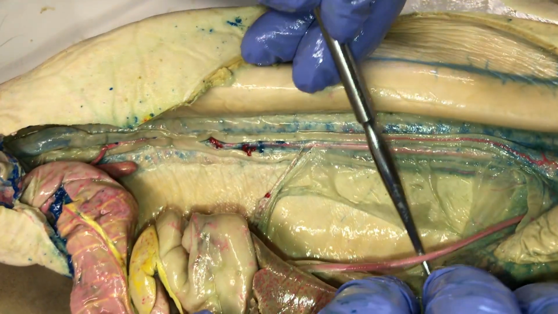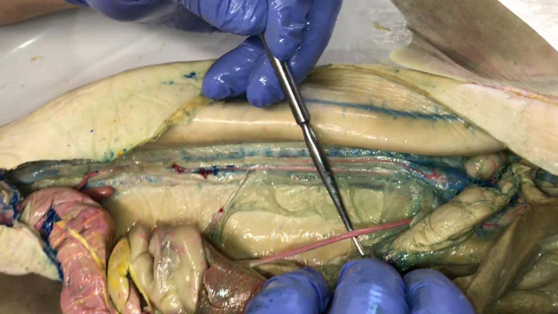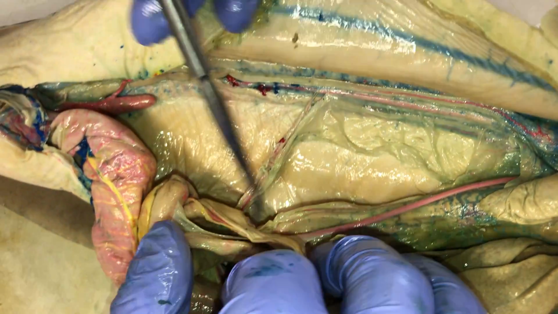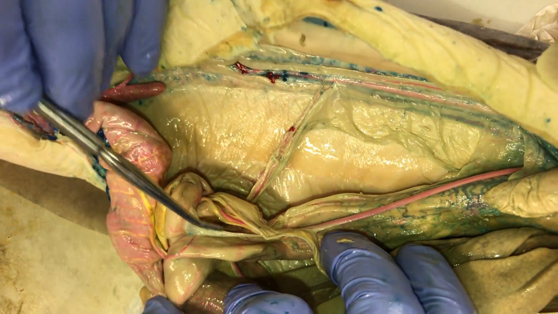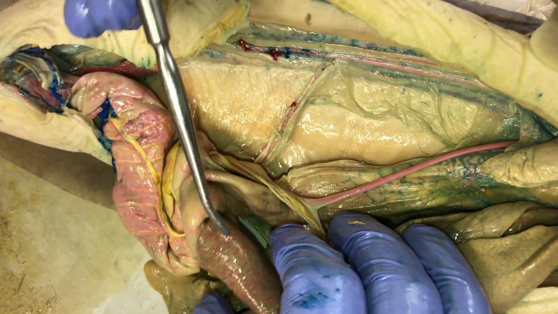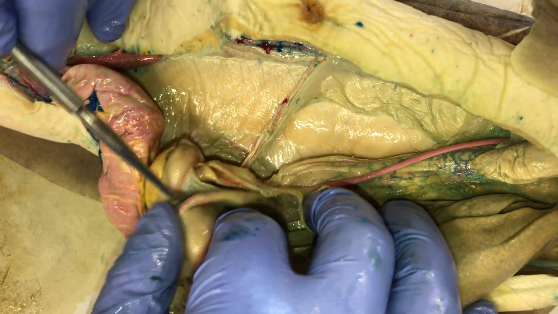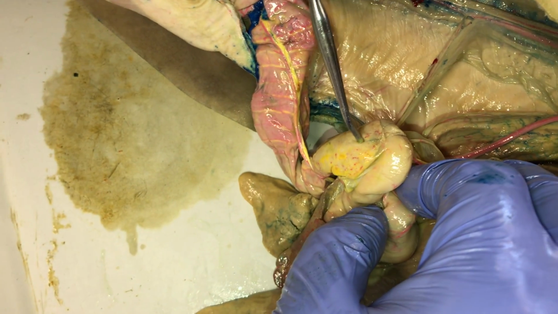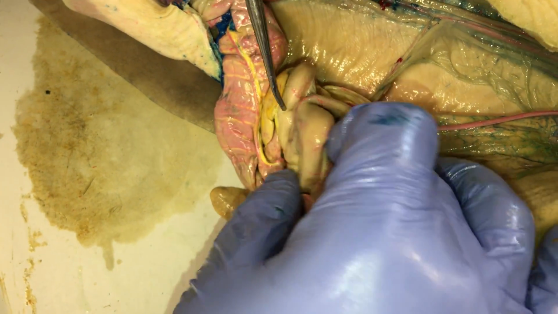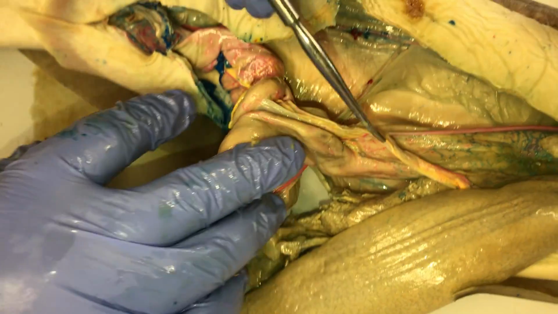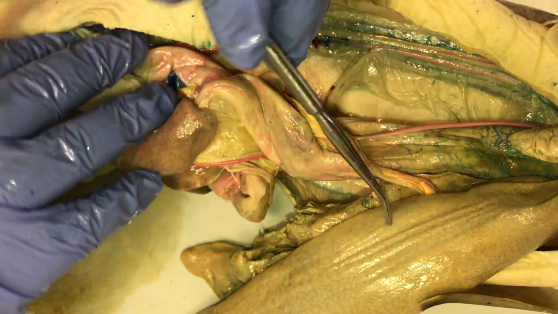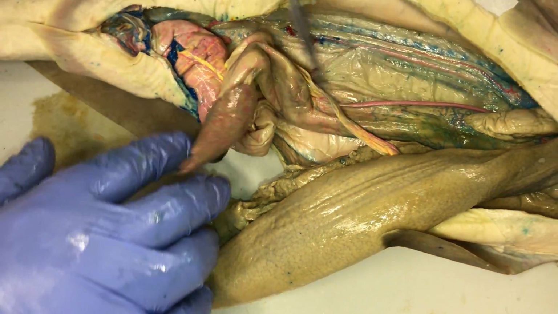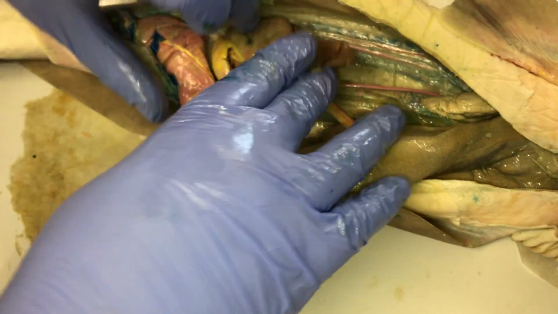The first big branch is the celiac, and the celiac artery, you're going to follow that and find its different branches. I'll let you work through that, but it's going to go down to the intestine. Here is your pancreas. Pancreas in sharks is in two pieces. There's one piece there, and the other piece of the pancreas, the dorsal pancreas, is just on the other side of the stomach. That's the stomach, that's your spleen.